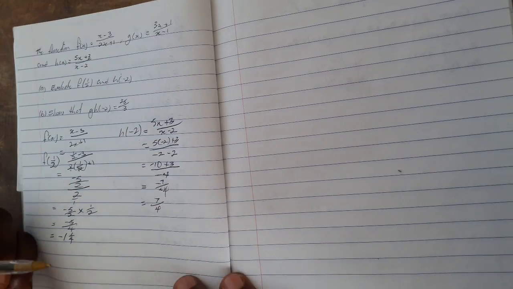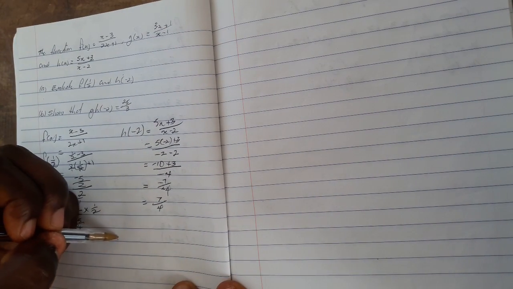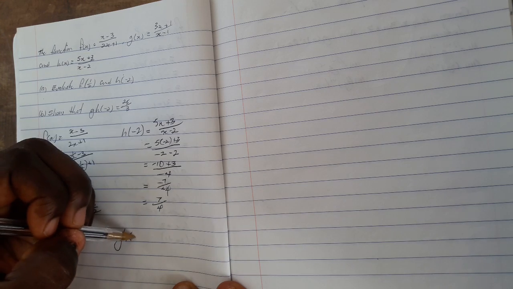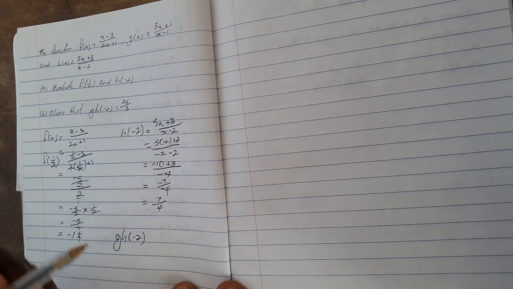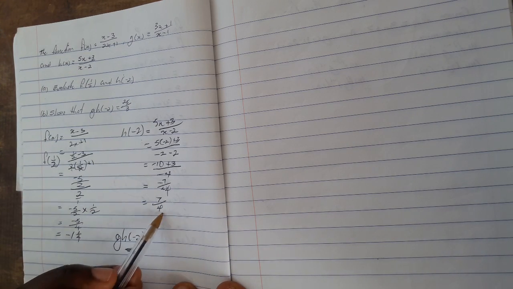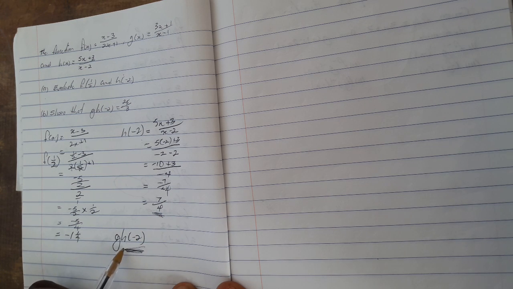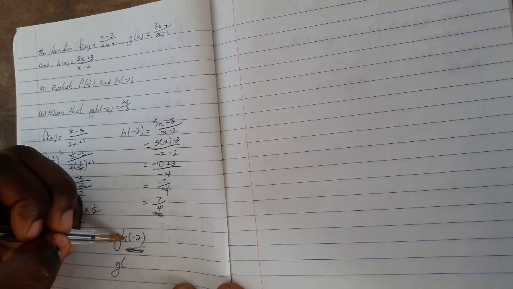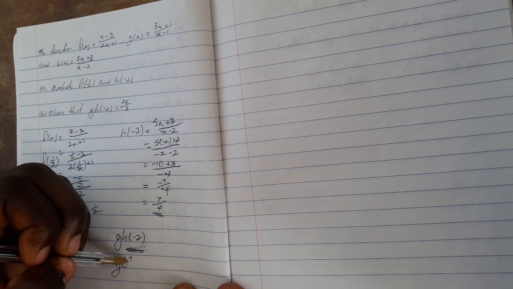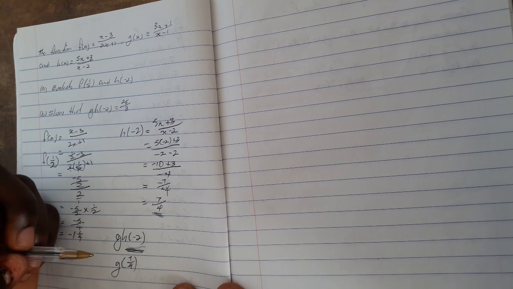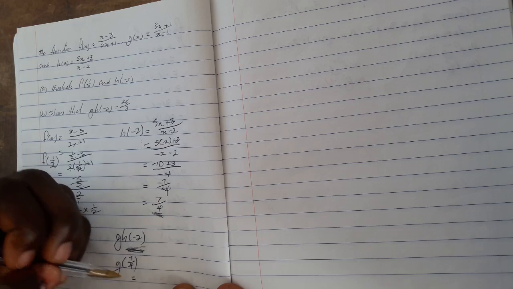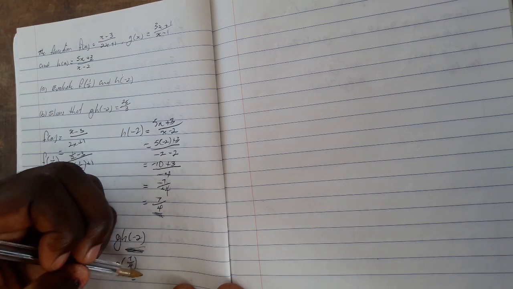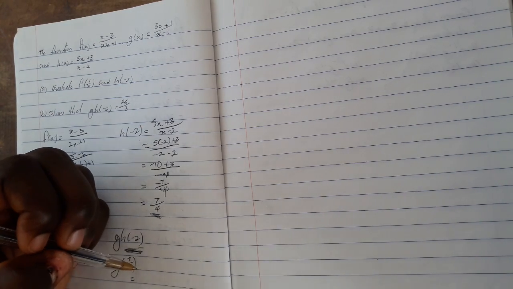Then they want us to find gh of minus 2. We already know gh of minus 2. That is that. So we don't need to go calculating this again, nor do we have to go doing the composite function of gh. All we have to do is replace h of minus 2 with its value, which is 7 over 4. And then replace in g the 7 over 4.